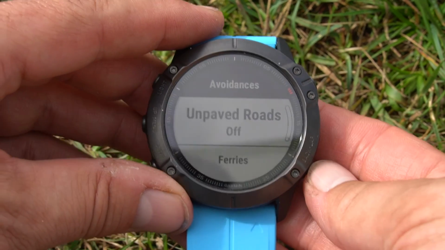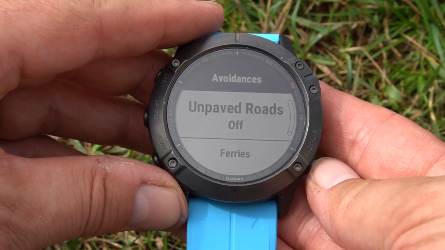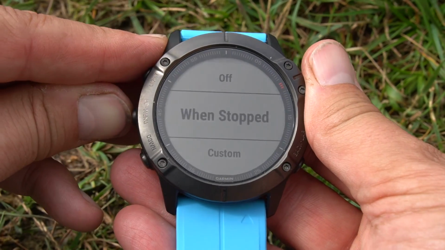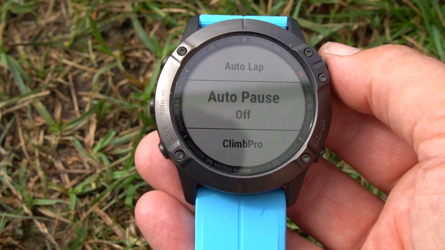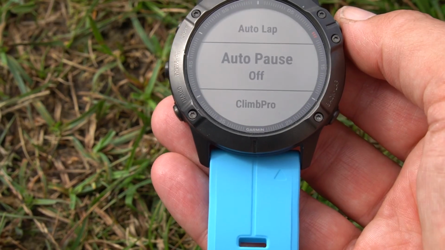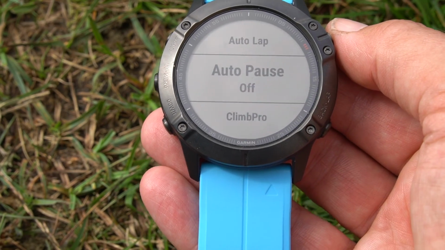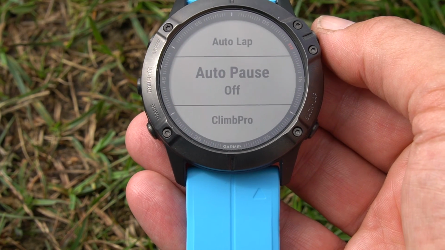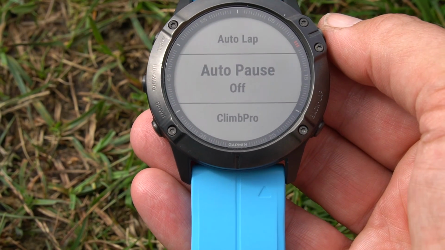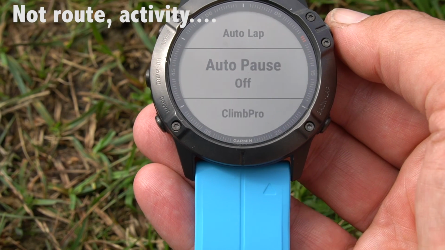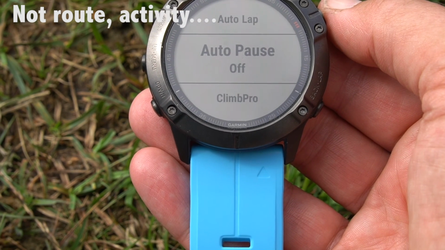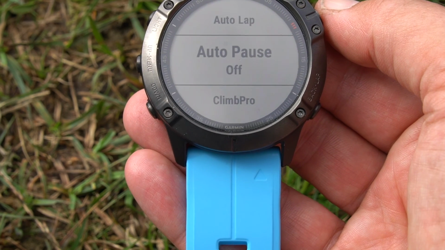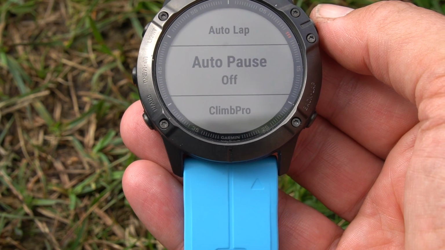Don't think there'll be any ferries out in the middle of Dartmoor somehow, unless there's any flying around. Auto pause, I'm going to turn that off because I did use auto pause yesterday a few times just to see how it worked. And basically every single time you stop, even if it's for a moment, it just pauses the route. And I wouldn't mind so much if it paused the route if you stopped for like 5 minutes or something. But it stops every time you stop, and then it starts again when you set off.